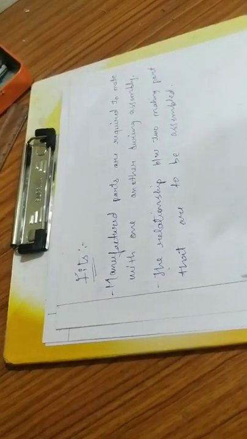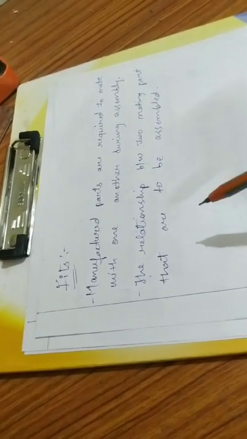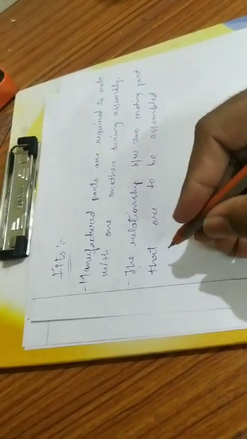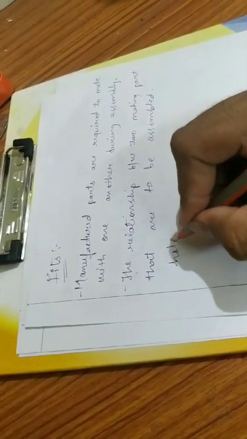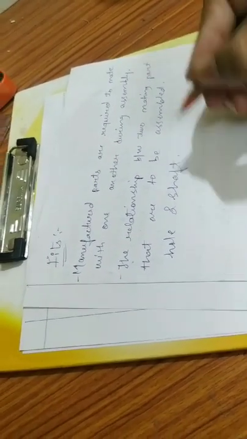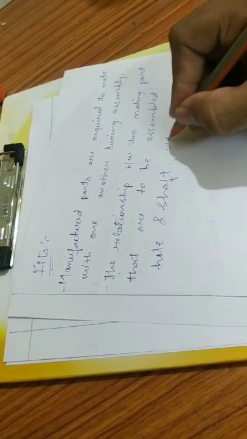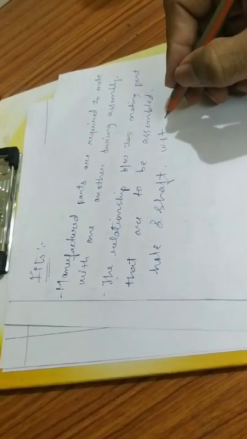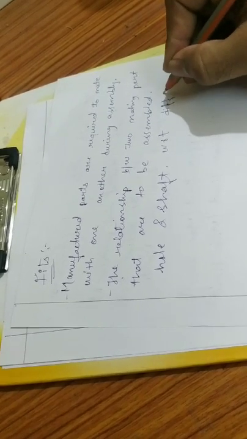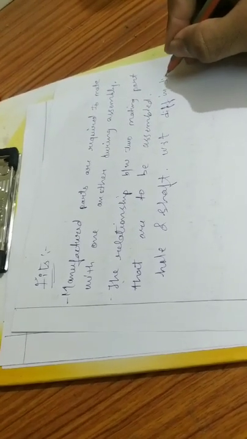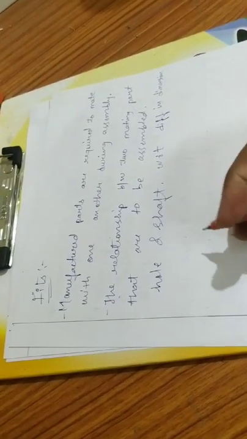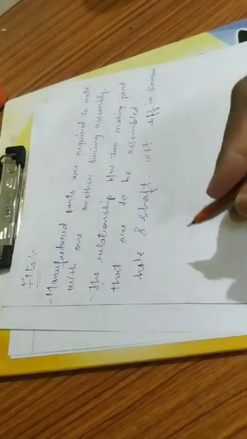So the relationship between the mating parts that are to be assembled, that is, we can say hole and shaft, with respect to difference in dimensions is known as fit.